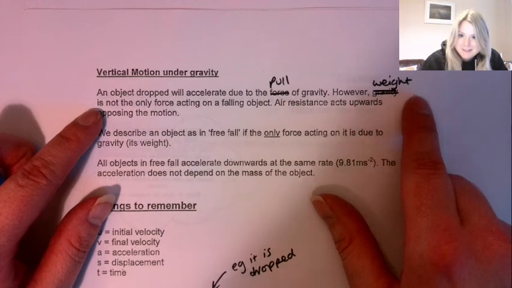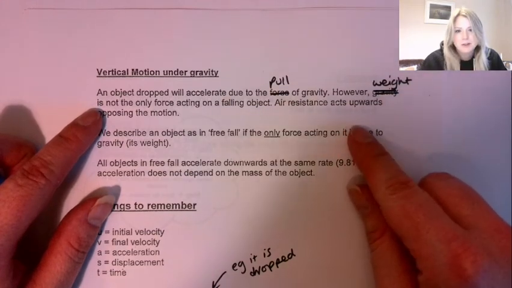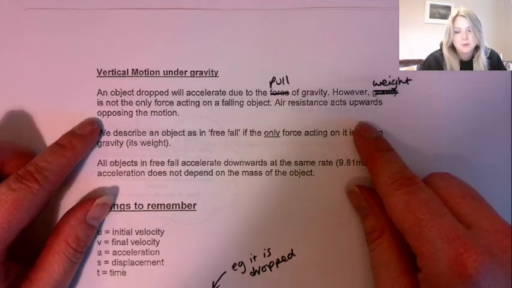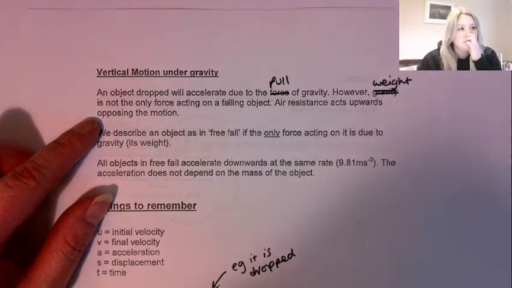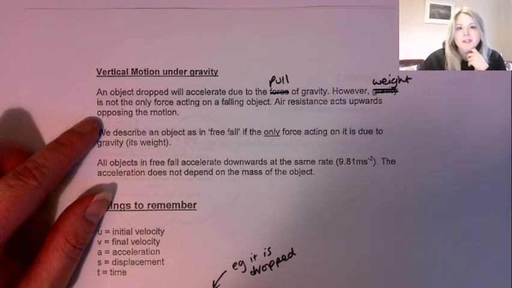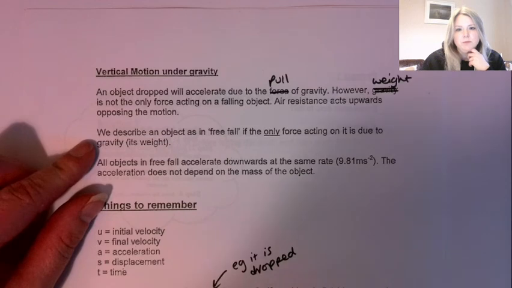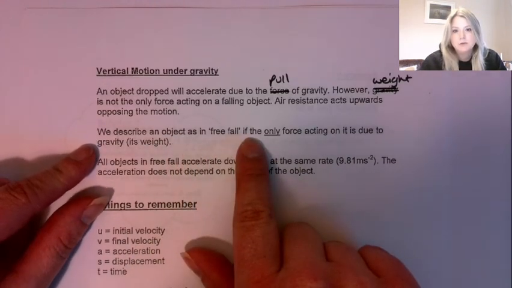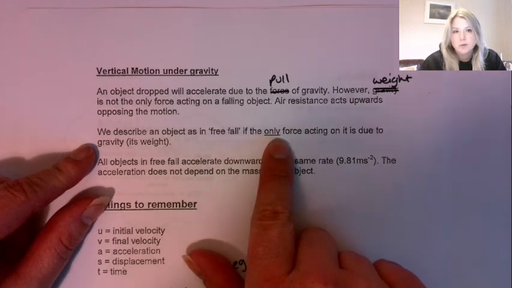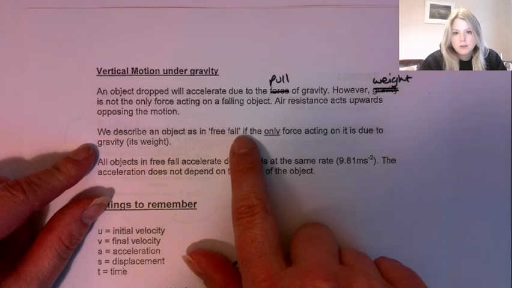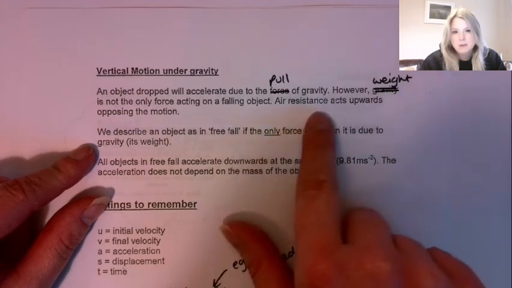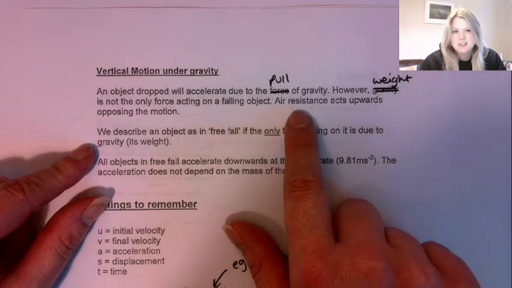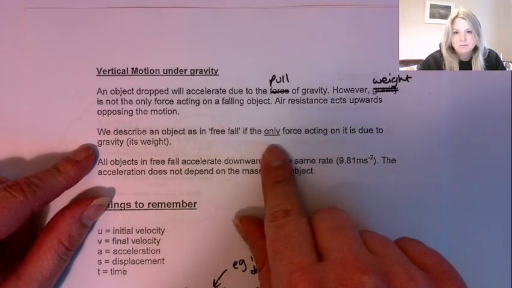However, weight is not the only force acting on a falling object. Air resistance is going to act upwards, opposing the motion. So if something's going down, air resistance is going to be acting against the motion. We describe an object as in free fall if the only force acting on it is due to gravity, so if the only force acting on it is weight. A lot of the questions that we will deal with will be assuming free fall. So we kind of act like air resistance doesn't exist a lot of the time.